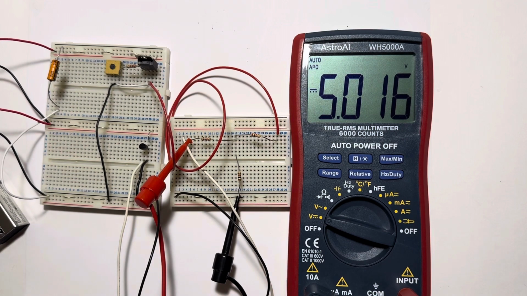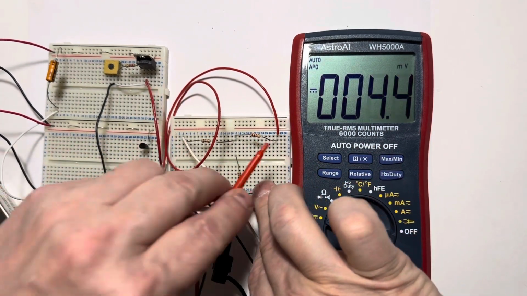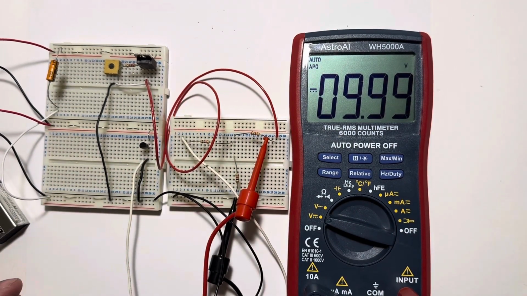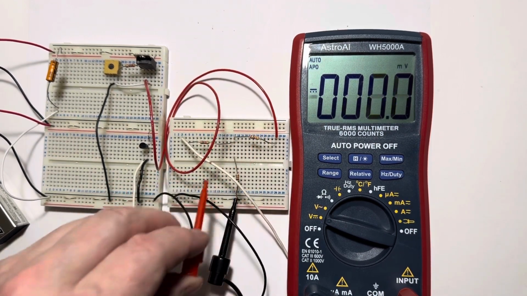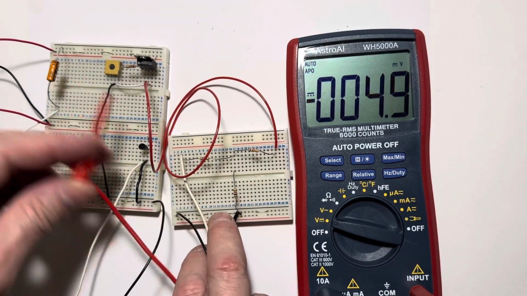And we've got 5.016. Okay, close enough. And on this side, we should have 10. And we've got 9.99. Again, close enough, especially considering these are 5% tolerance resistors. That's pretty good. All through here.